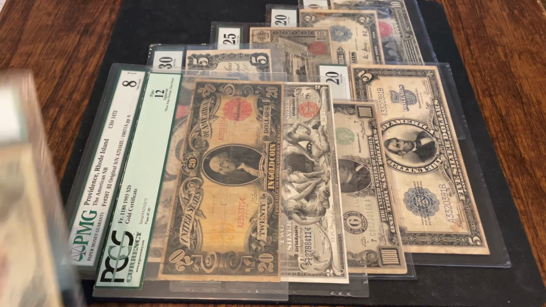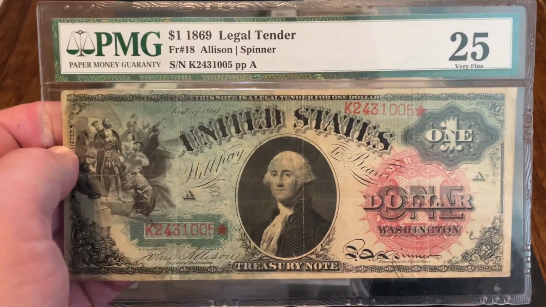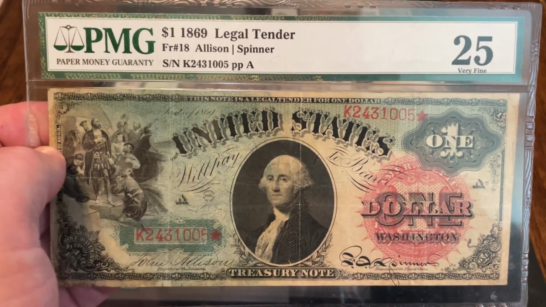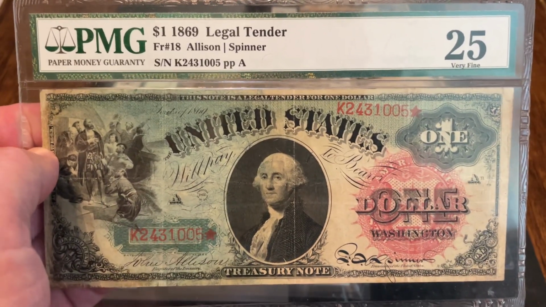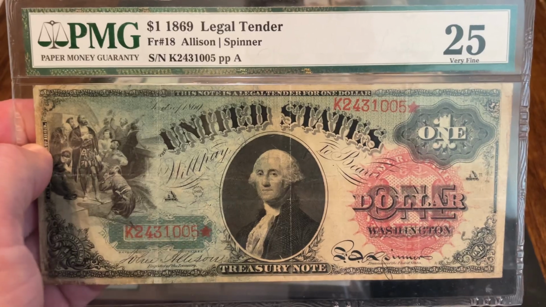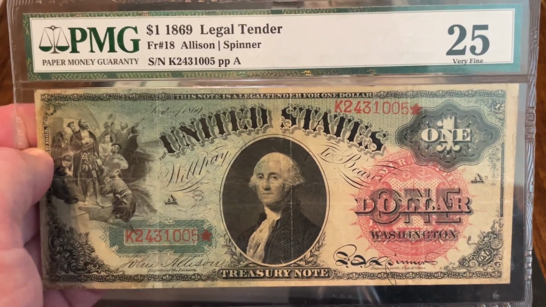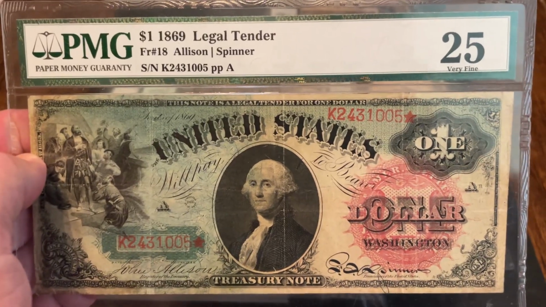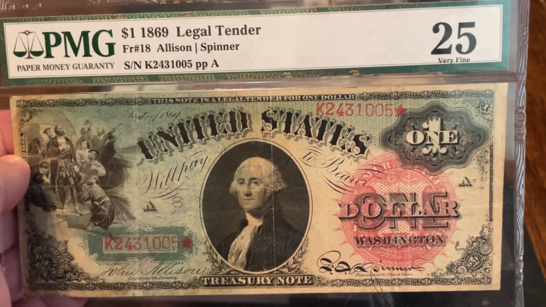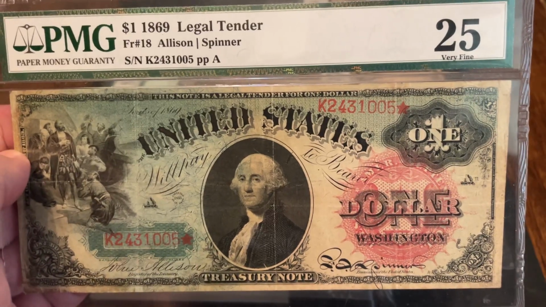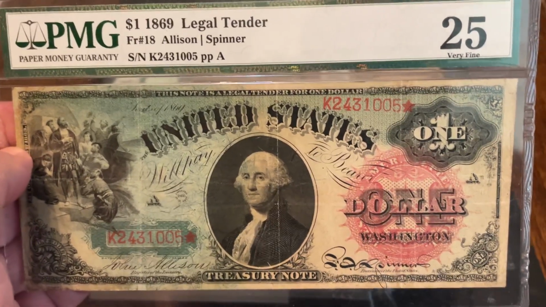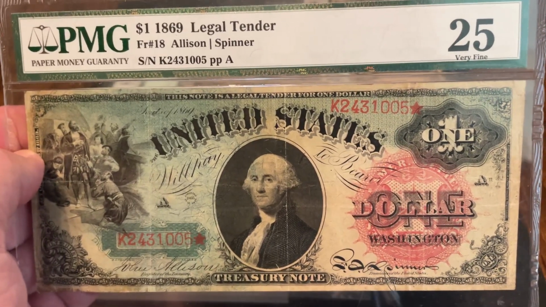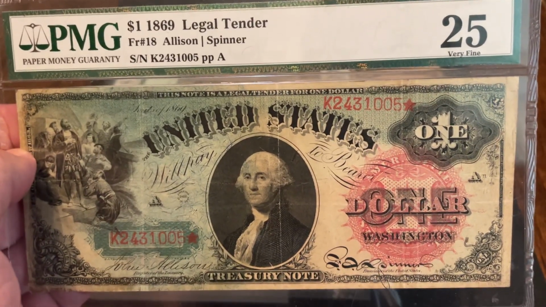And finally, number 1. Number 1 is the $1 legal tender. Did I say 1899? Try again. 1869 legal tender. This is the rainbow note. 1869 $1 rainbow note. This one grades 25. So, of course, there's all kinds of interesting math involved in this one. The rainbow, I'm looking on my list where I've got it because I just had to add everything to it. I figured this one to be right around the $950 mark in my last video.